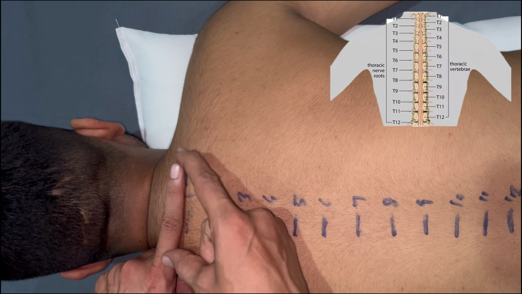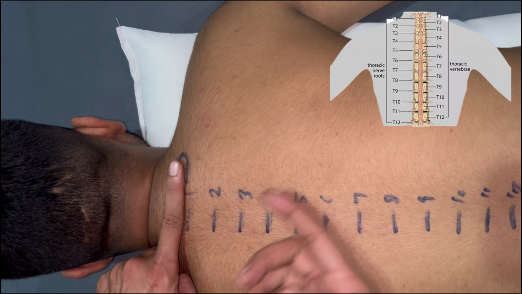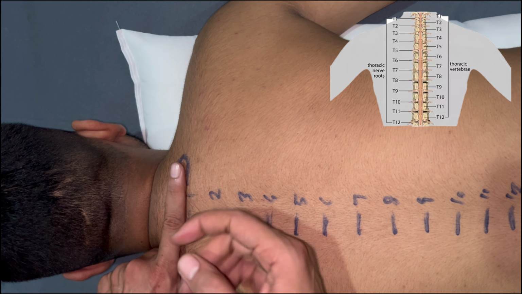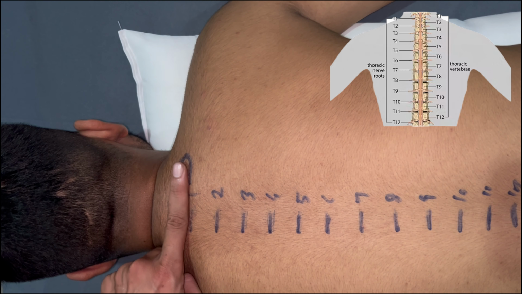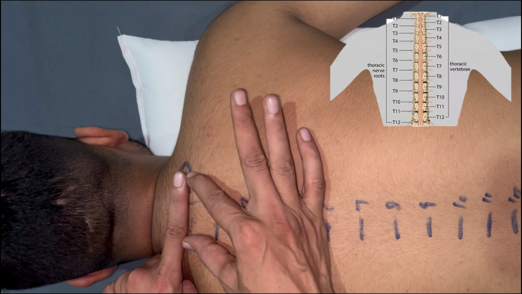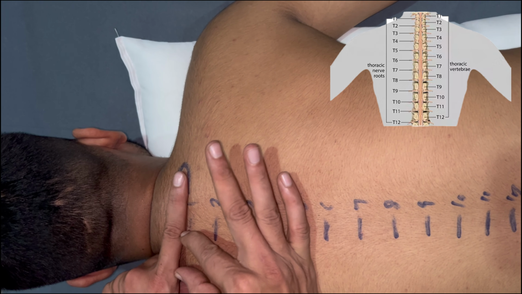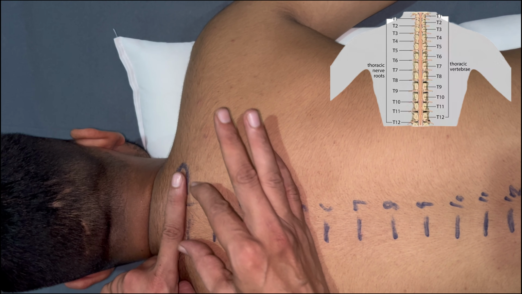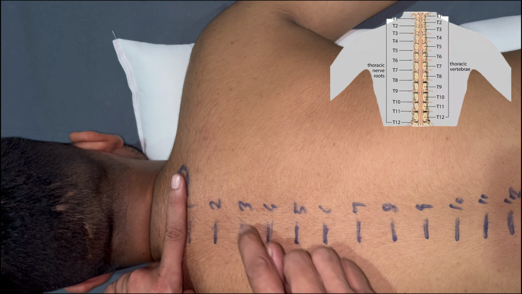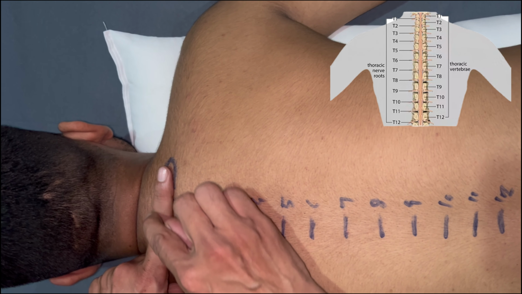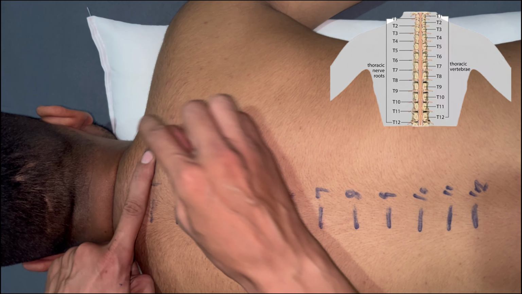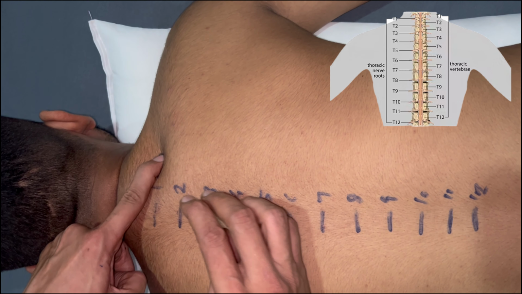I should use the complete length, but I have already compared the patient's index finger with my finger, and the patient's length is almost one phalanx less. So according to the patient's index finger length, I have marked over here.